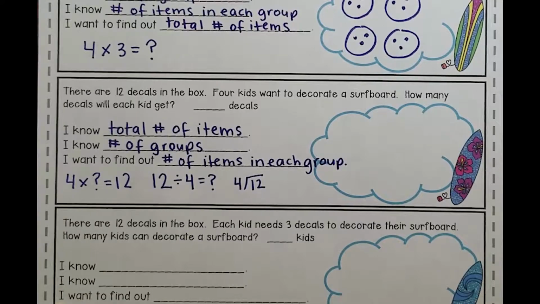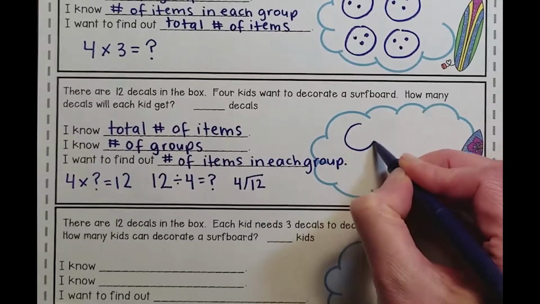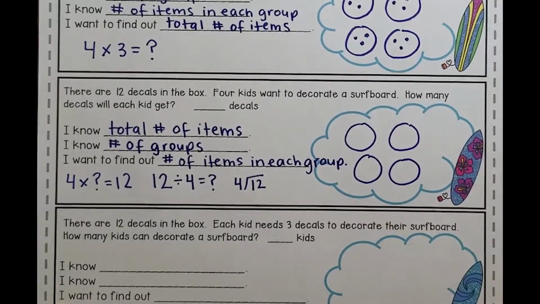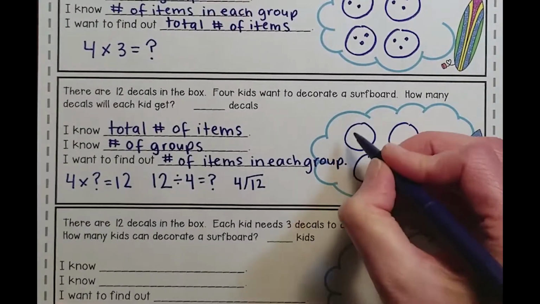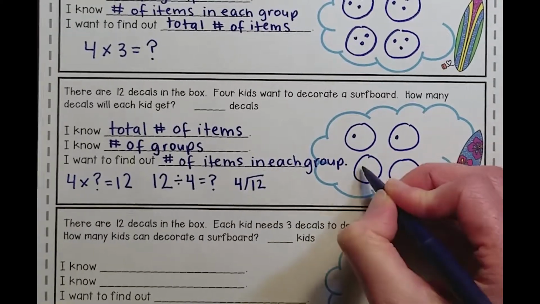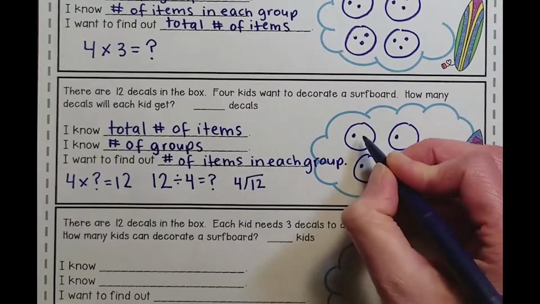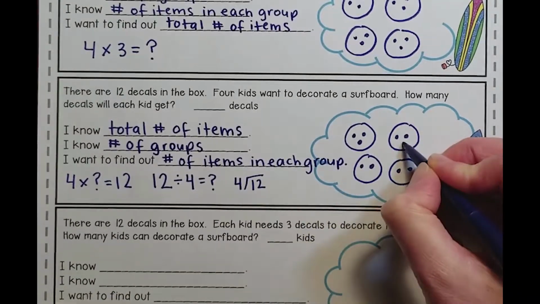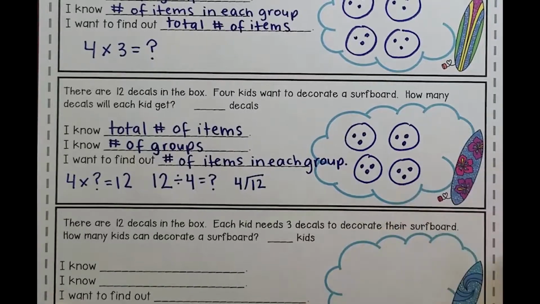What'd your picture look like? Maybe you drew those 4 groups, and then you went ahead and shared the decals out. 1 here, 1 here, 1 here, 1 here. That's 4. 5, 6, 7, 8, 9, 10, 11, 12. I just shared the 12 among those 4 groups. So I can see that 12 divided by 4 must be 3. Each kid's going to get 3 decals.